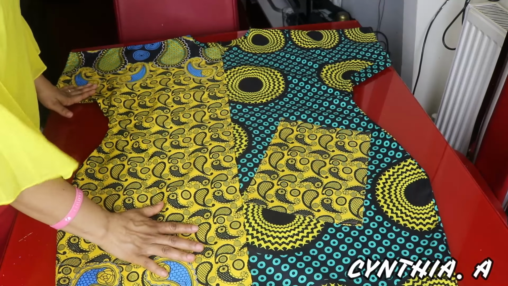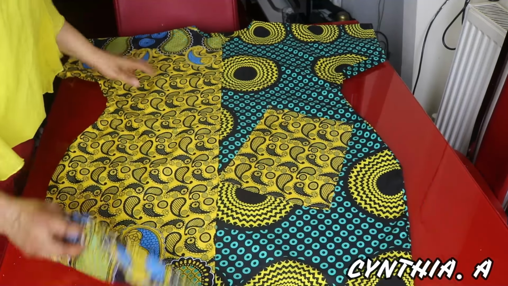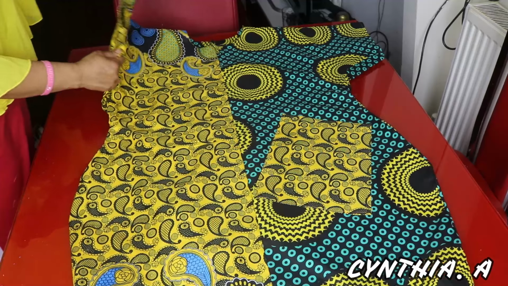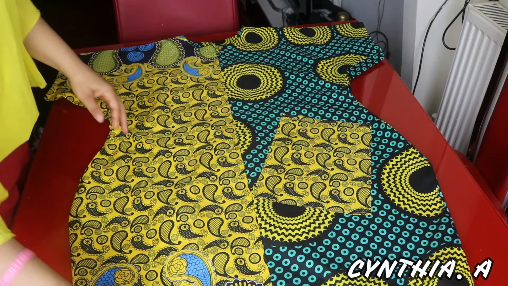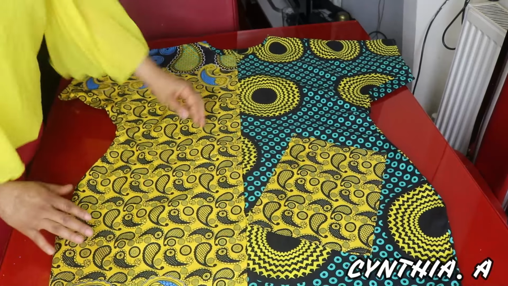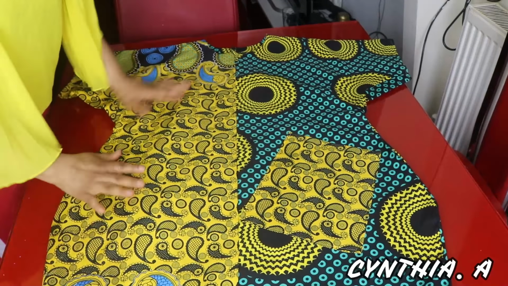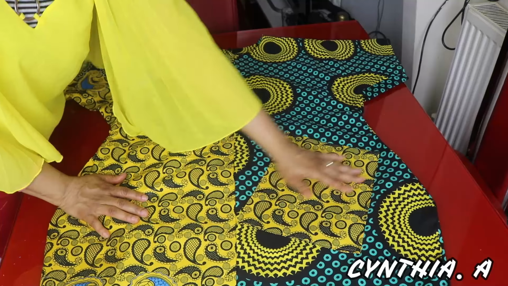So guys, this is the finished look of the dress. This is the down part. So I've hemmed the sleeve and the bottom of the dress. This is the side pocket. And this is the open pocket.